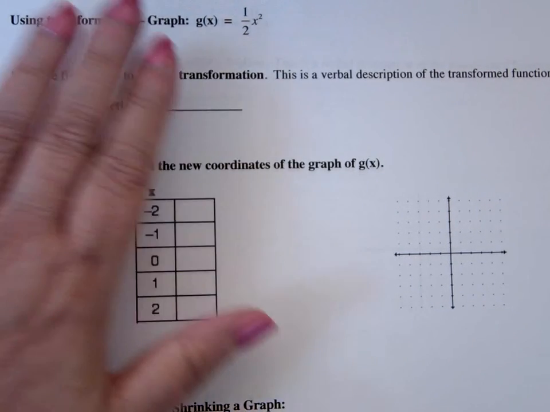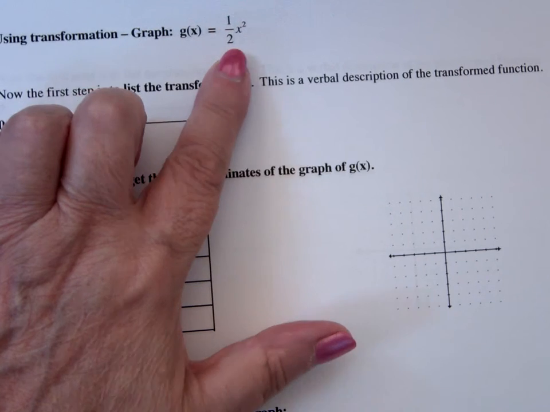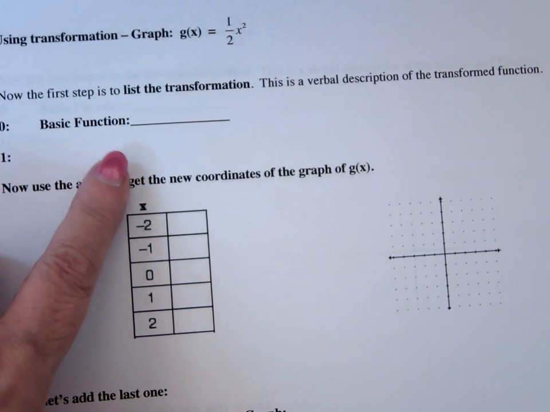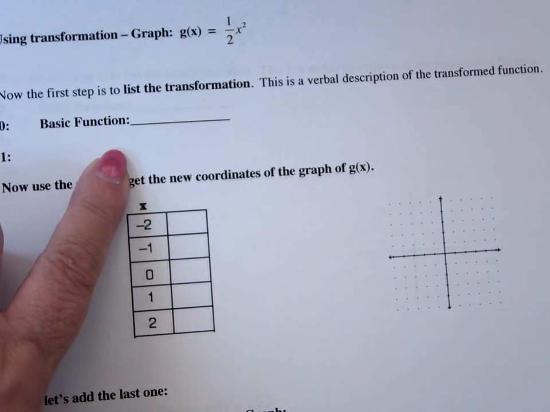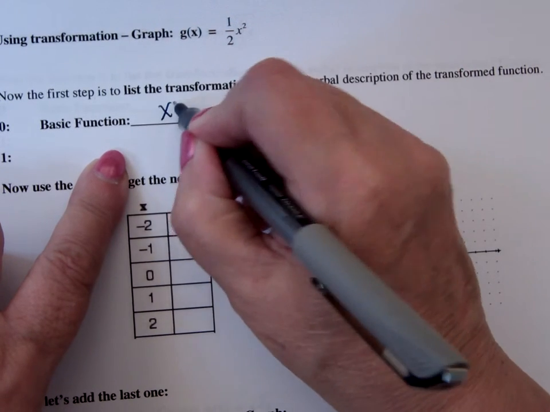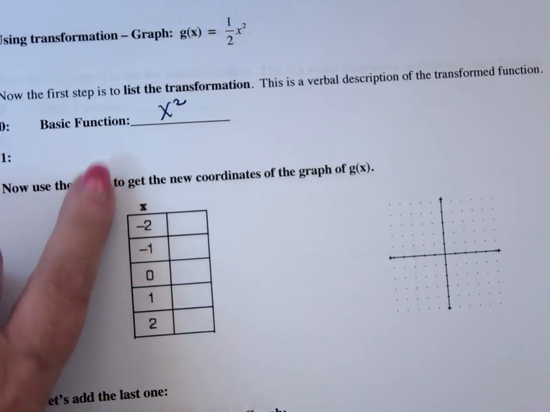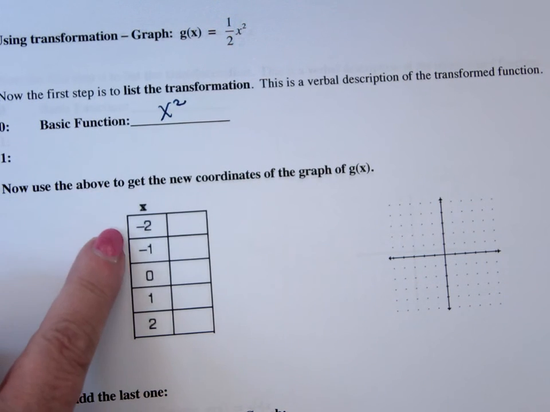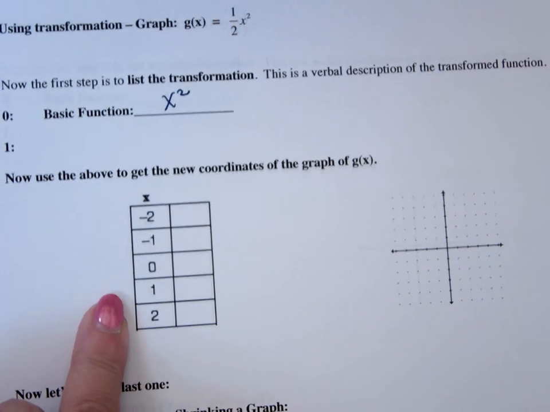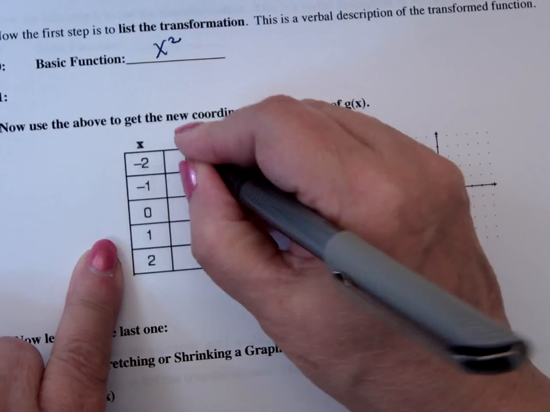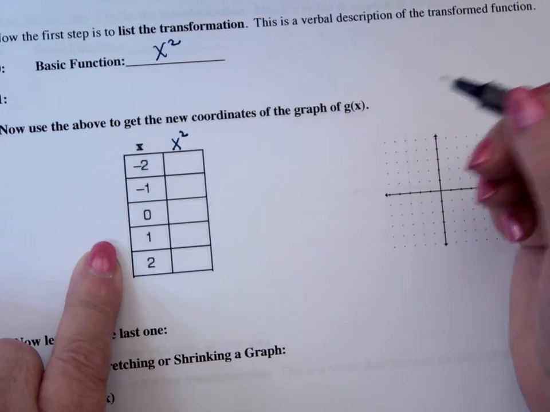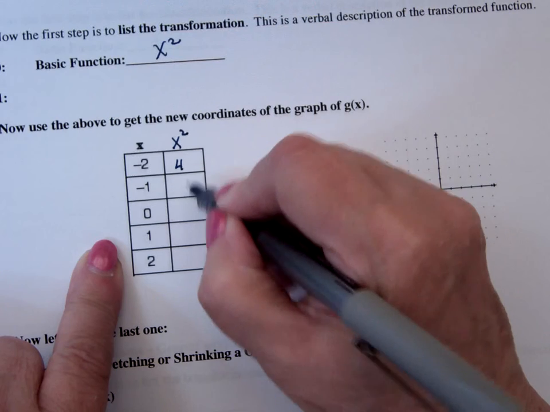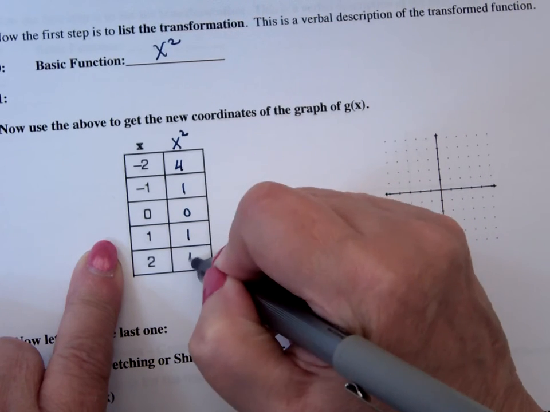So that means when I look at 1/2 x squared, I look at what is the basic function. The basic function is x squared. And x squared's domain is all real numbers. So as a result, that's why I have -2, -1, 0, 1, and 2. And so I'm going to set up my chart. This is 4, 1, 0, 1, 4.